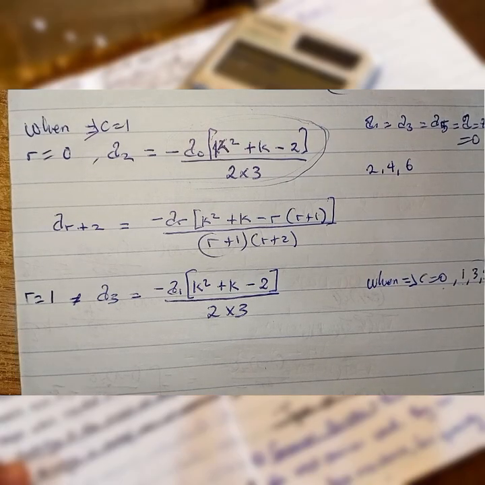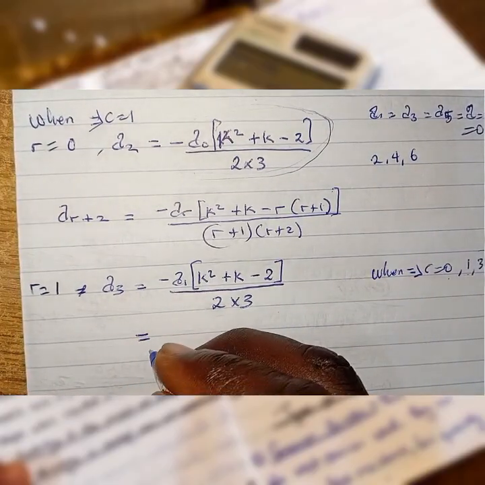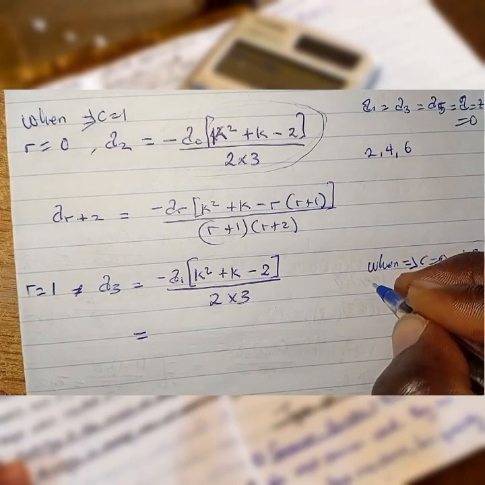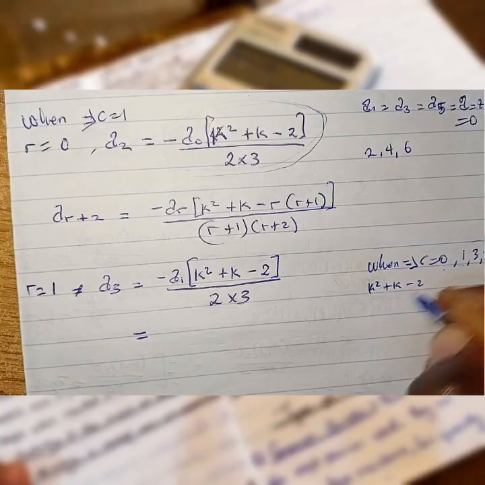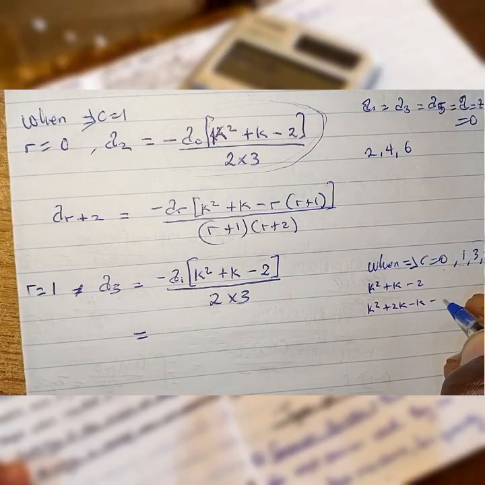So that's it. But when we solve this further, do I need to solve K squared plus K minus 2? If I solve this, I will have K squared plus 2K minus K minus 2.